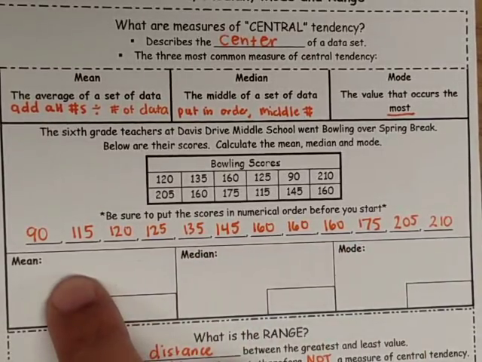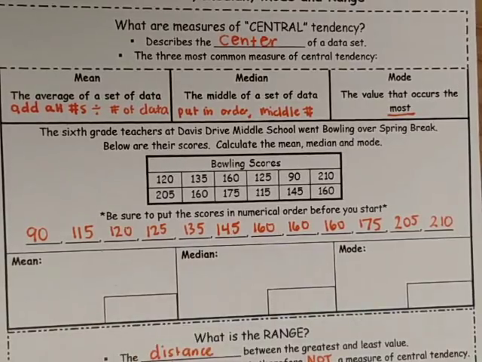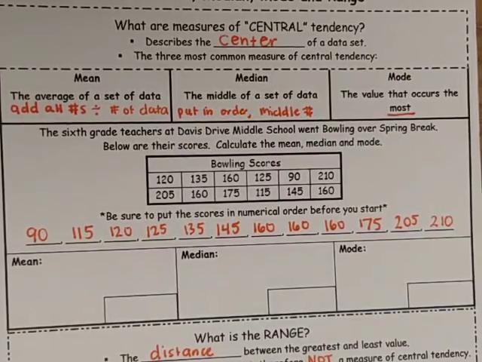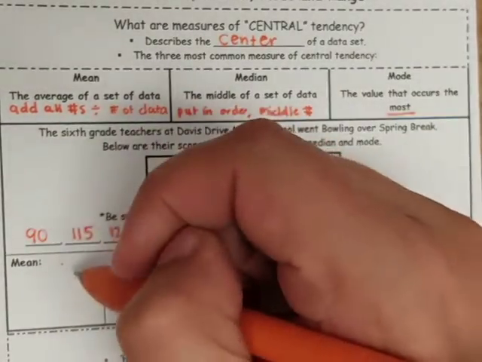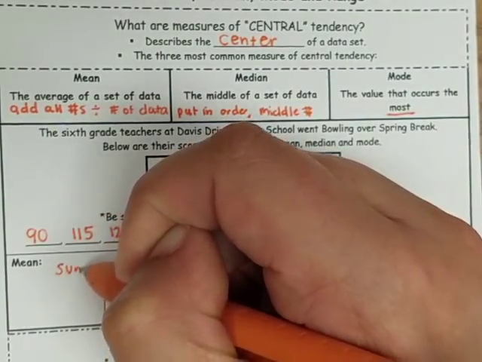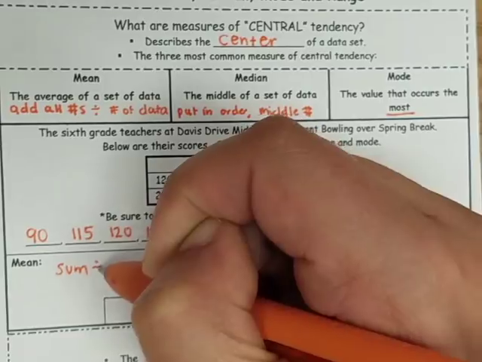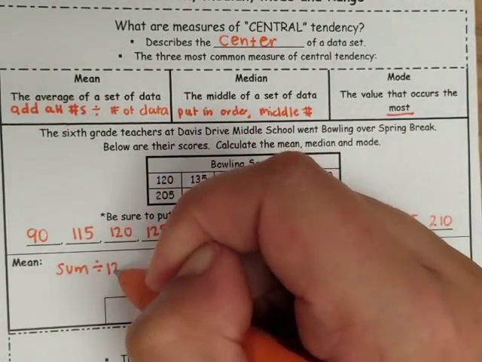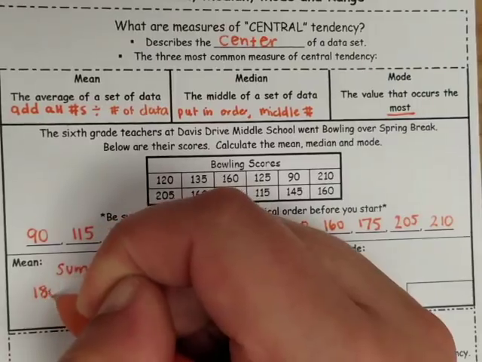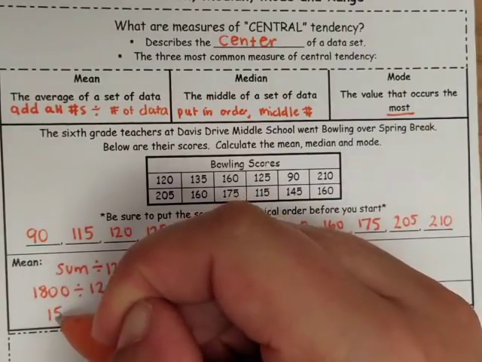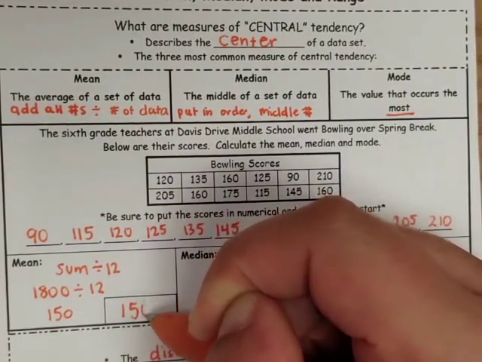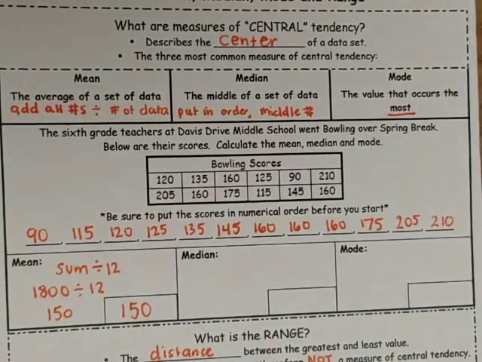So the first measure of center is the mean. So what you're going to want to do is in your calculator, go ahead and add these values together. And once you add those values together, you should get 1800. So we're going to do the sum divided by, and there were 12 people, so 1800 divided by 12, and that gives me 150. So 150 is my average bowling score for this group of people.